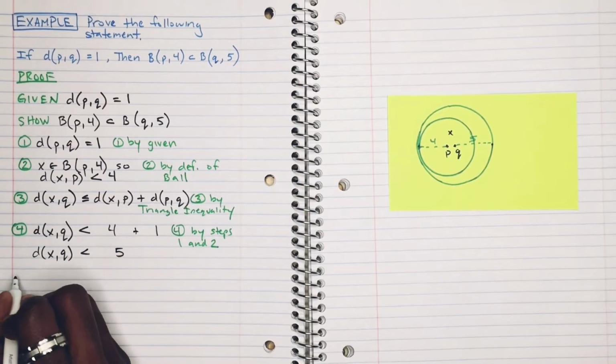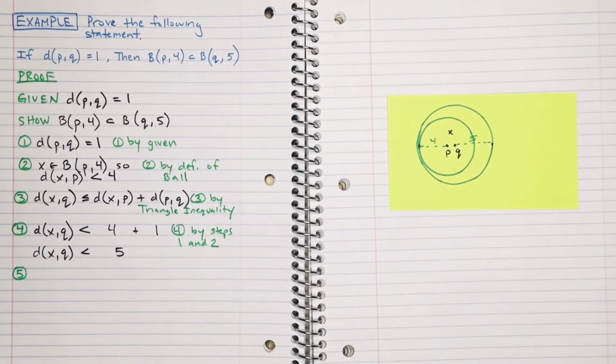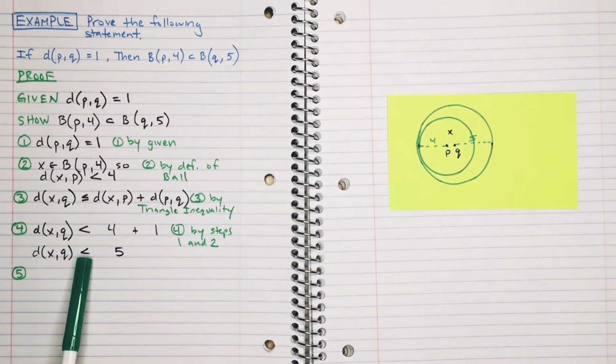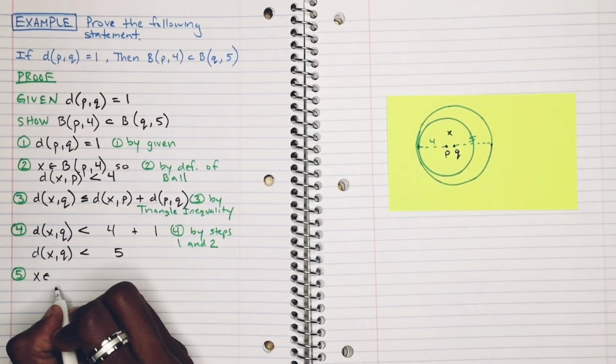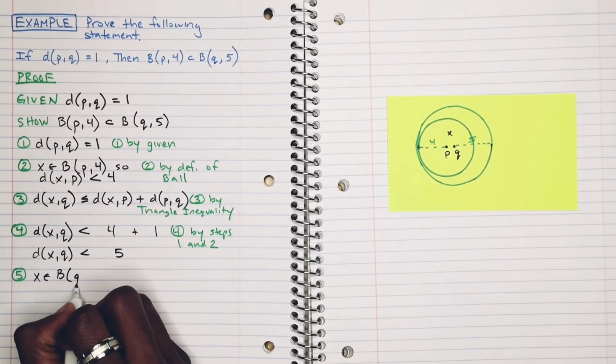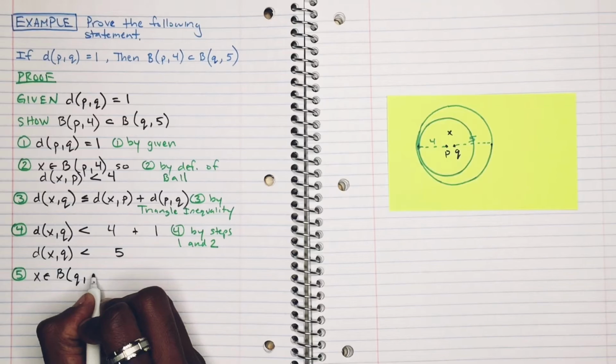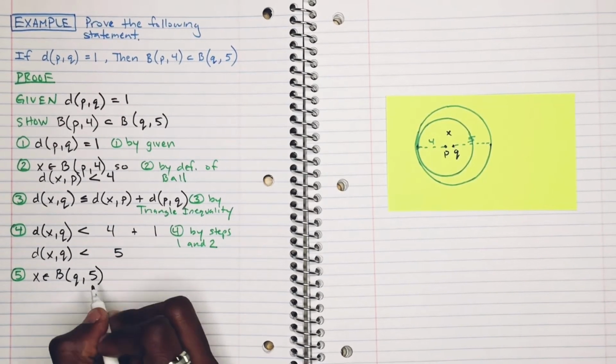So let's move on to our 5th step of the proof. Now, if you look here, we see that the distance from X to Q is less than 5. Okay. Now, because the distance from X to Q is less than 5, we can make somewhat of a notation conversion, if you will, that says that X is in the ball from Q, point Q, to radius 5.